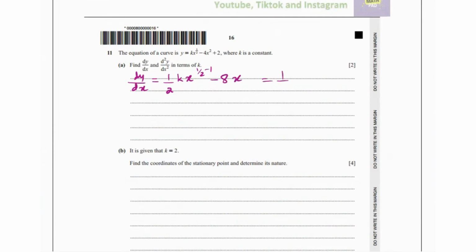So that simplifies to 1 over 2 k times x to the power of negative 1 over 2 minus 8x. Then for the second derivative, it's negative 1 over 4 times k times x to the power of negative 3 by 2 minus 8. That is your second derivative.